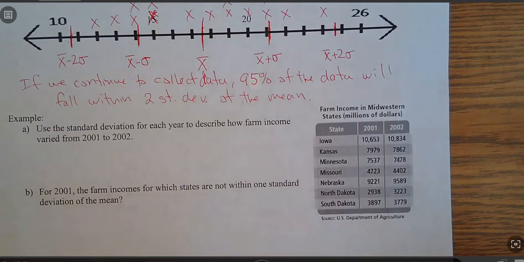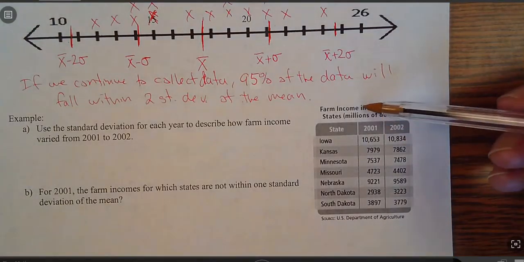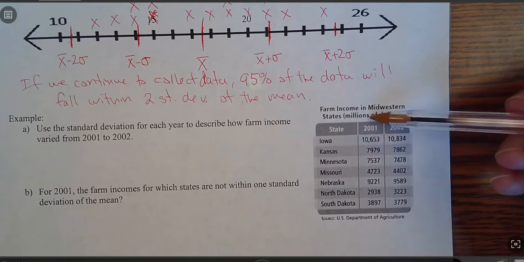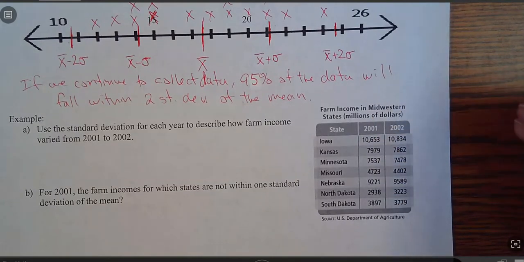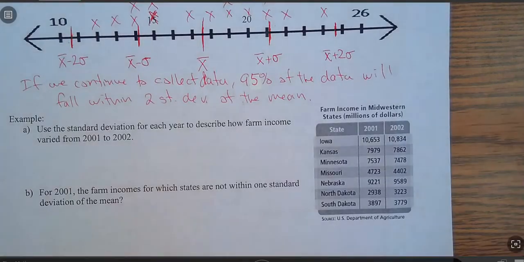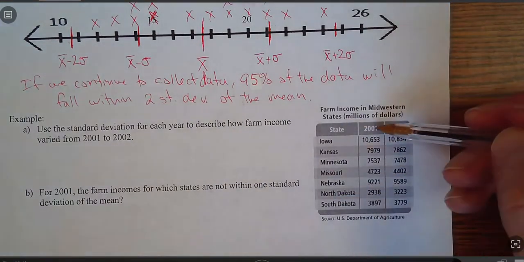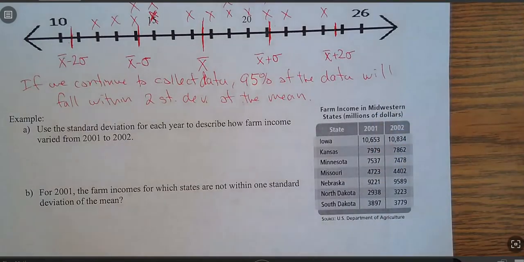The example here says, use the standard deviation for each year to describe how farm income varied from 2001 to 2002. So here's farm income, in millions of dollars, in Iowa and Kansas and so on. Now, describe how it varied. For variation, we want to look at how big the standard deviation, sigma, was. So get out your calculator and type these numbers in. We'll put this one in L1 and this one in L2.